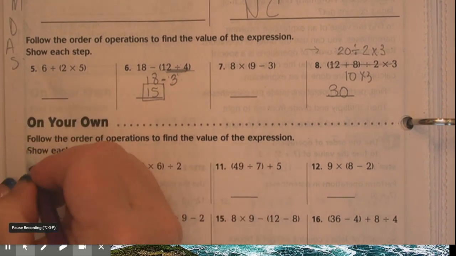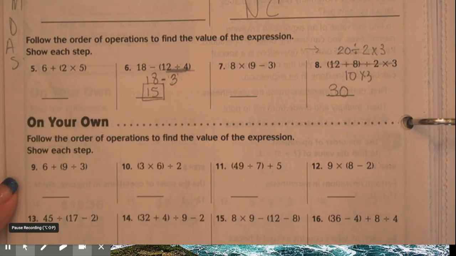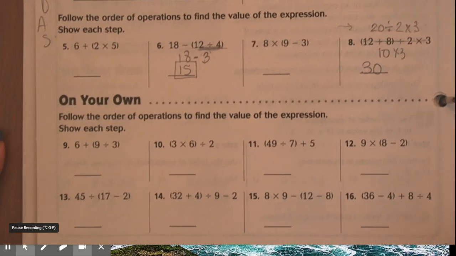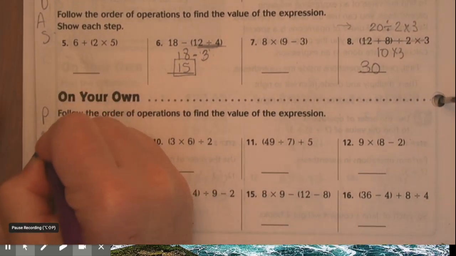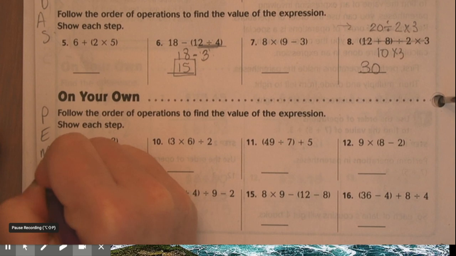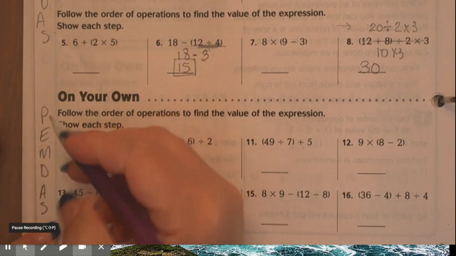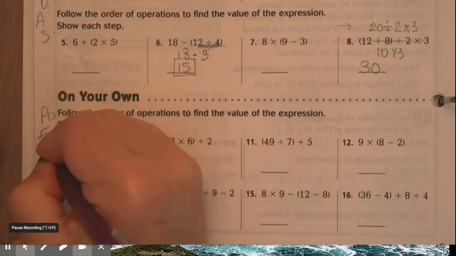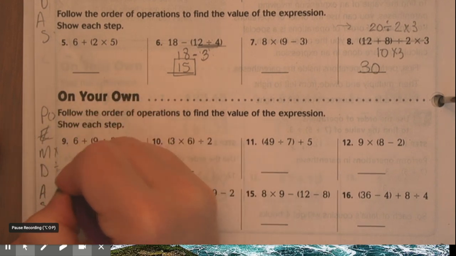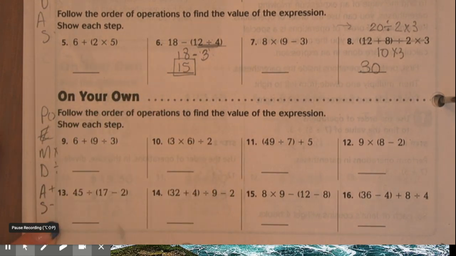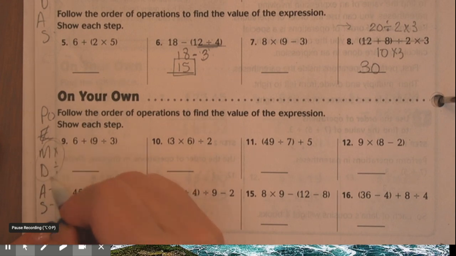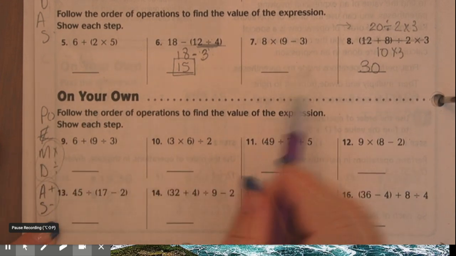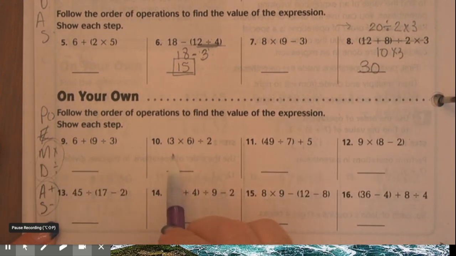All right, the next problem, let me write this somewhere where we can see it. Please excuse my dear Aunt Sally. This is called an acronym. It helps us remember. Parentheses goes first. We don't need to know exponents. Multiply, divide, add, subtract. These go together, these go together. All right, so you are doing odd, I'm doing even.